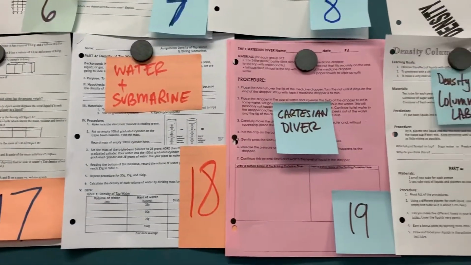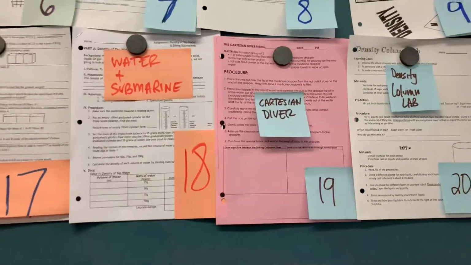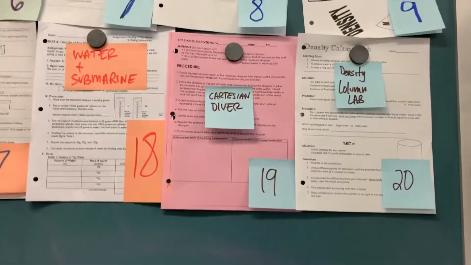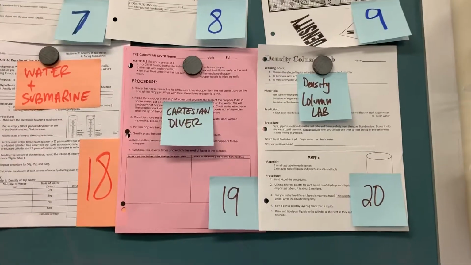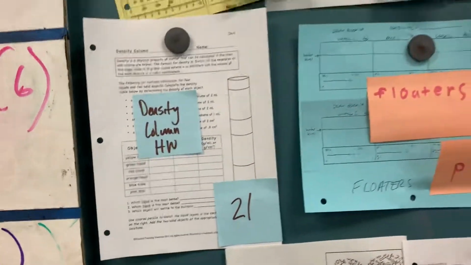We did a submarine lab and a Cartesian diver lab where we looked at how floating and sinking is impacted by mass and volume. We looked at the fact that liquids float on other liquids, which is the density lab. We did a homework on that where we calculated density of liquids and put them up there.